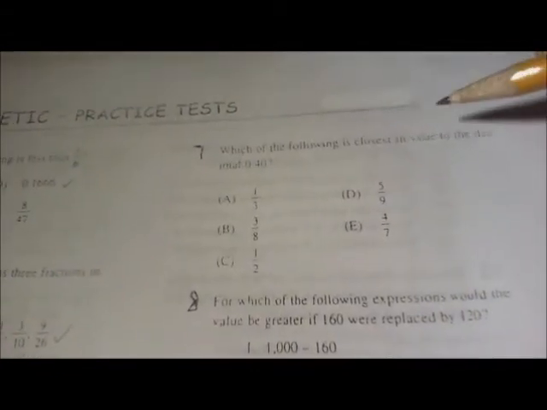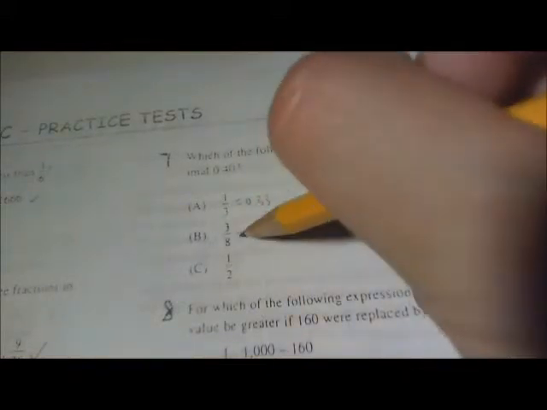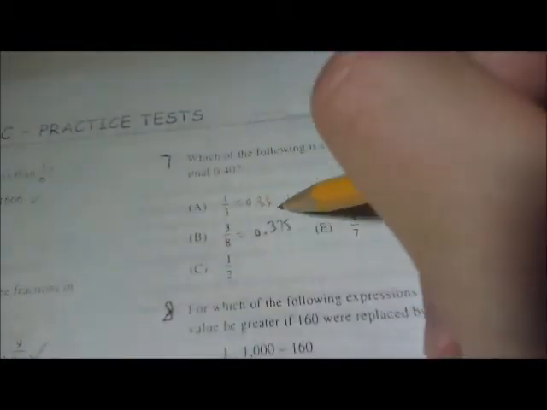Number 7, which of the following is closest in value to the decimal 0.4? Closest to 0.4. So this is 0.333 if you know it. This is 1/8, which is 12.5%, 0.125. 0.125 times 3 is 0.375. So this is closer to 0.4, so this is out.